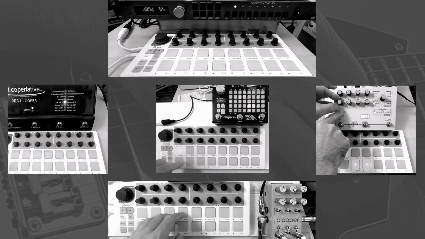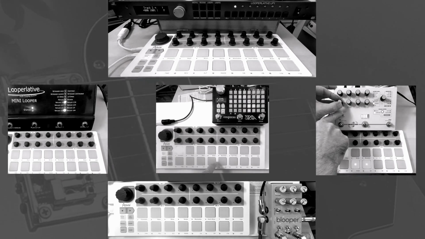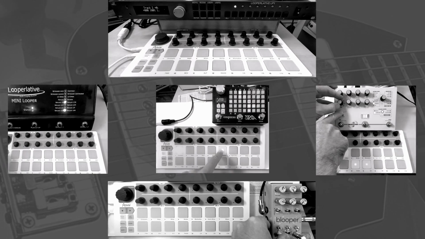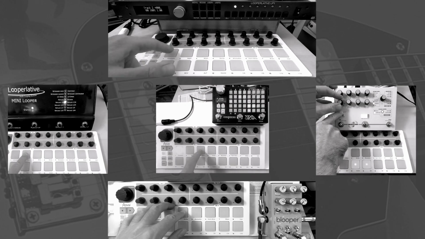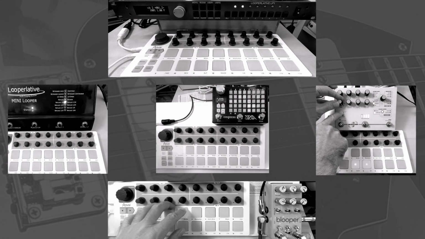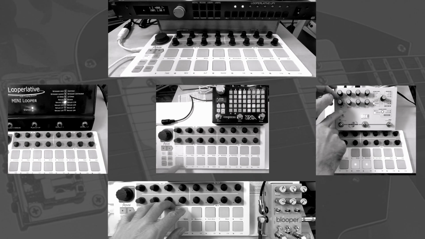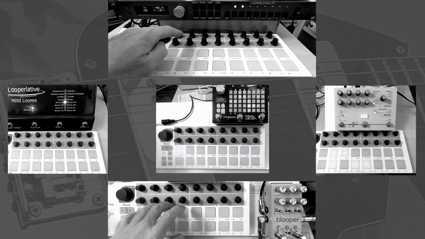For each device we look at, there are 2 parts. First, we'll set up basic record and overdub functionality from scratch, using the specific continuous controller values that each looper has assigned to its various functions. After that, we take a quick peek at what we're going to call expanded functionality. This involves using MIDI to make a looper do things that would be difficult or impossible to do without MIDI.